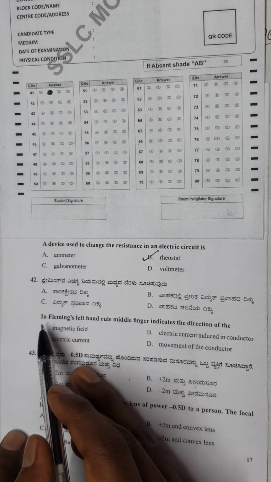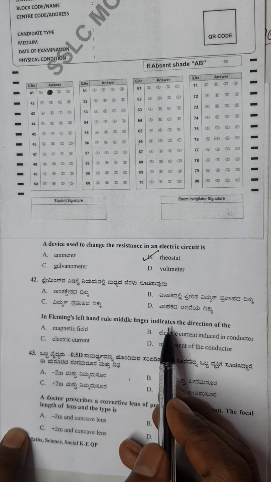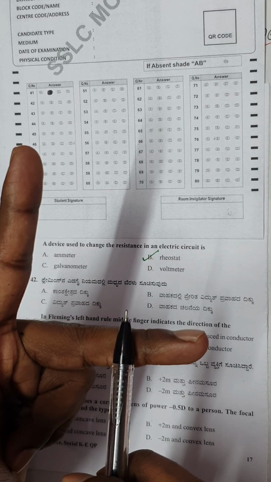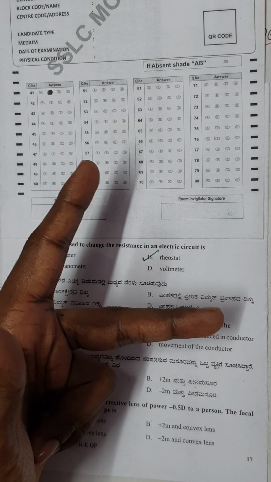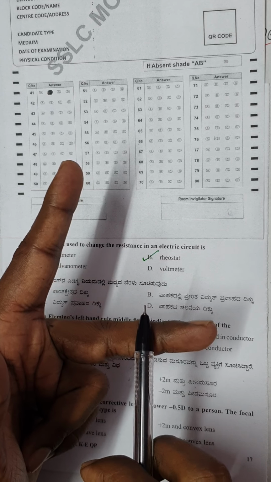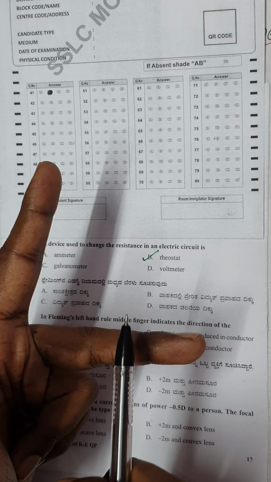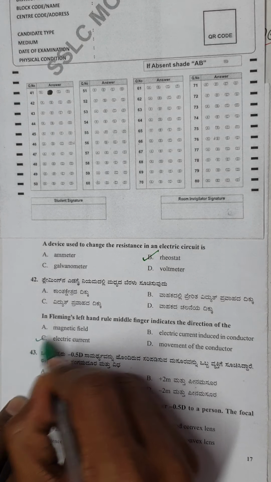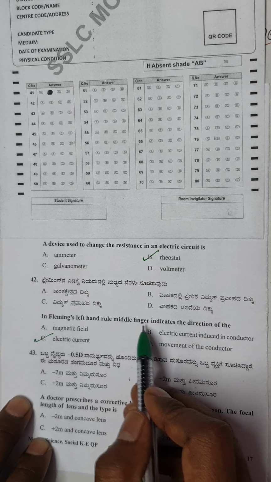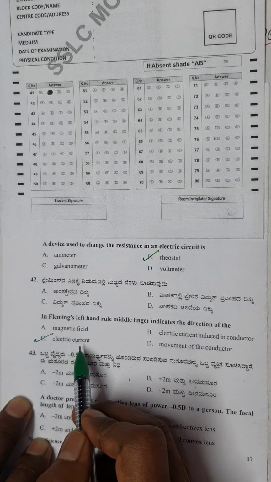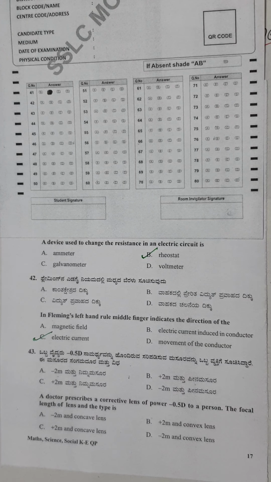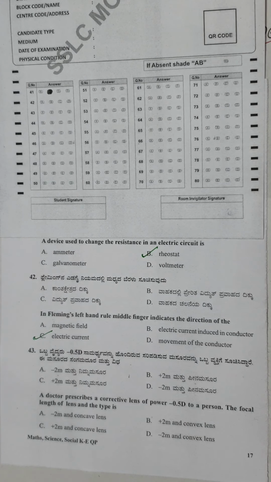Now going on to the question: in Fleming's left hand rule, the middle finger indicates... middle finger is C, isn't it? Father, Mother and Child. So the middle finger indicates the direction of electric current. Okay, so we check for the option. You can see here the option is option C. In Fleming's left hand rule, the middle finger indicates the direction of electric current. It's a very simple concept. You can easily answer. Now the answer is done. Let's shade it in the OMR.